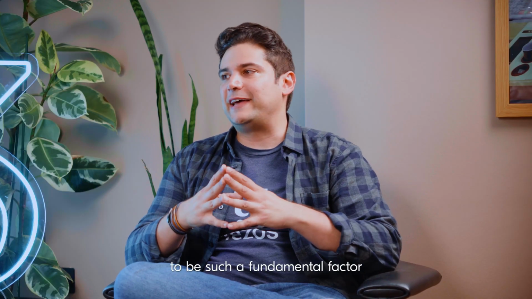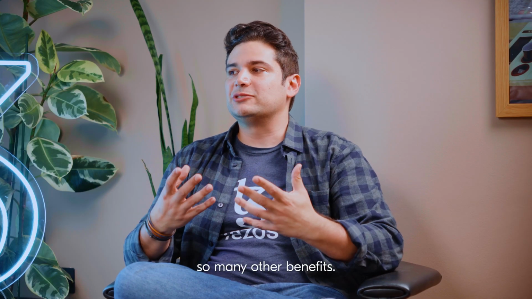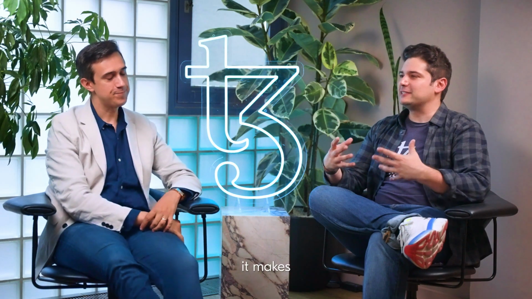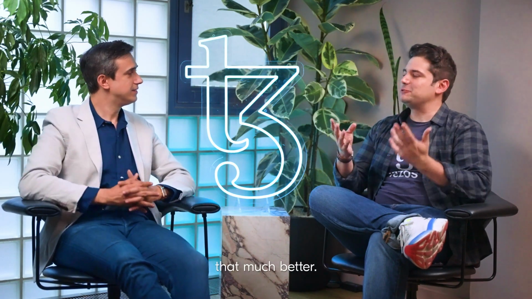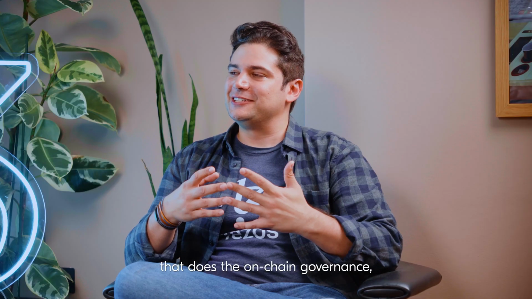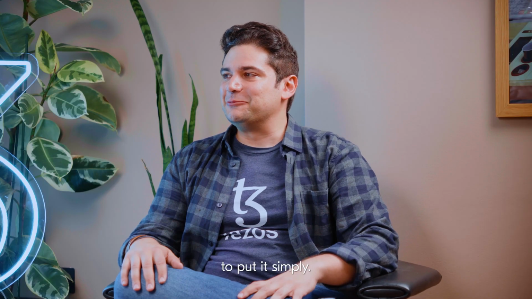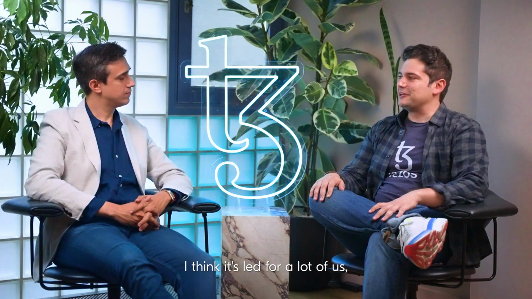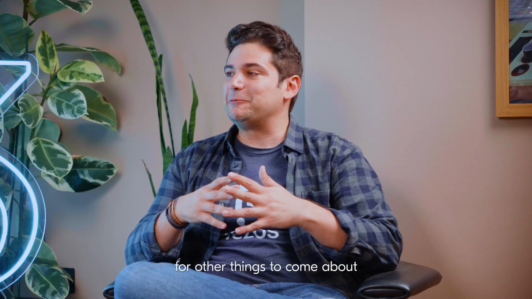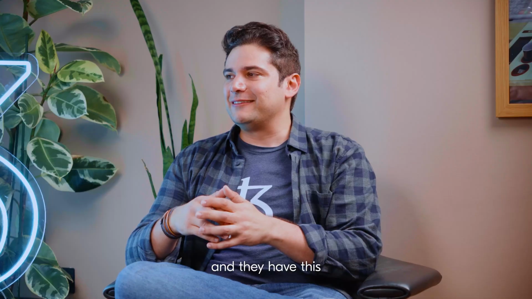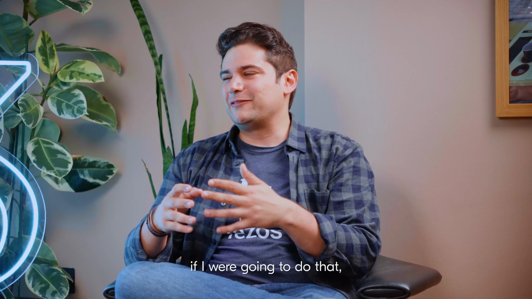If Tezos had to be defined by one thing, and it's not, I would say it's its original commitment to governance and evolution and improvement. I've always found it to be such a fundamental factor because it informs so many other benefits. For one thing, it makes a lot of other advantages that much better because it's on the chain that does the on-chain governance, to put it simply. And also, I think it's led for a lot of us to a lot of patience for other things to come about, because there are chains that don't do the on-chain governance thing, and they have this, but if we're going to do that, I want it on a chain that resolves to a place where there's on-chain governance.